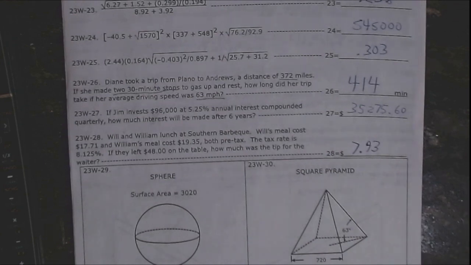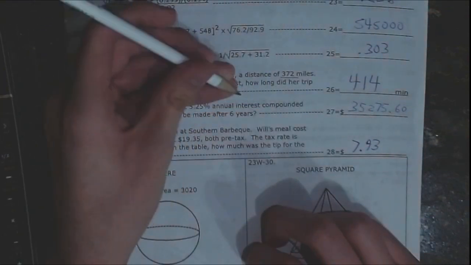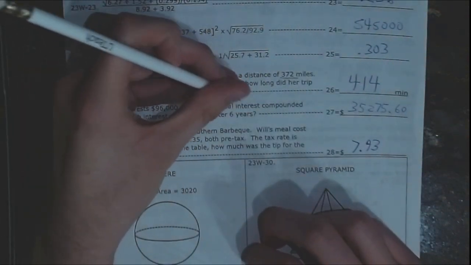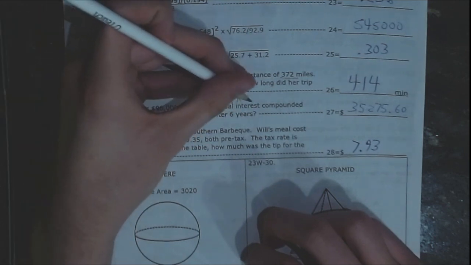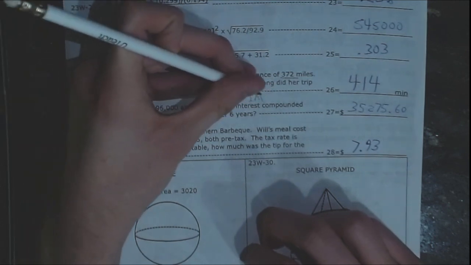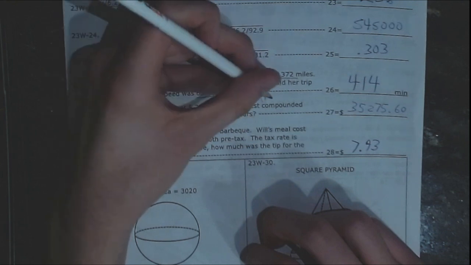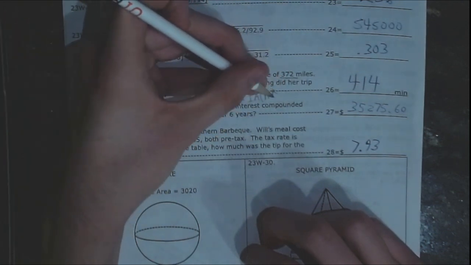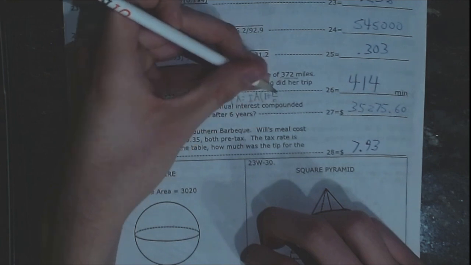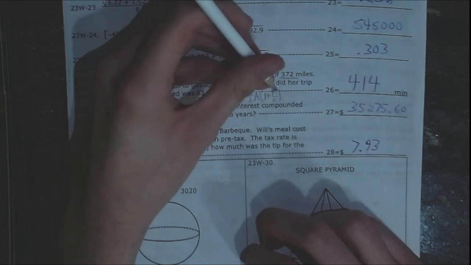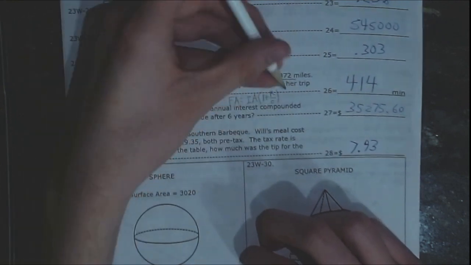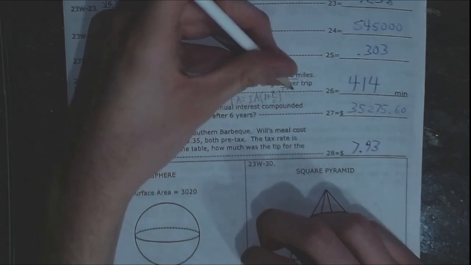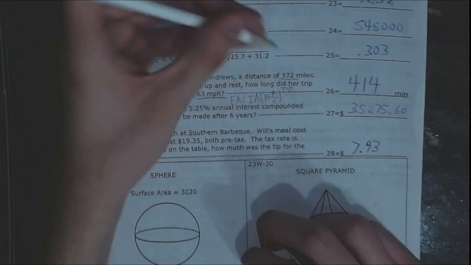So the equation to know here is that our final amount is equal to our initial amount times 1 plus our rate divided by how much we're compounding it by, all raised to the power of how many years, so time, times how much we compounded it per year.